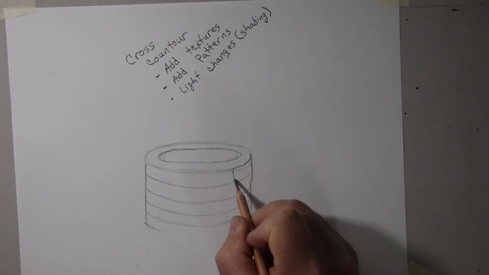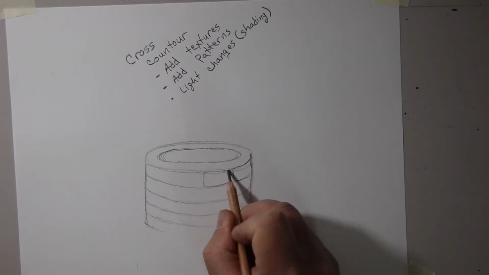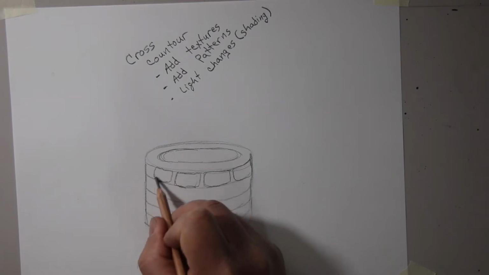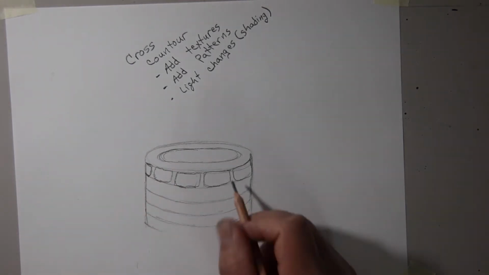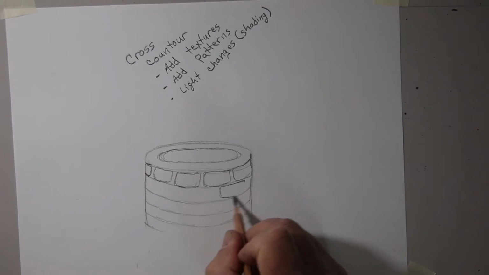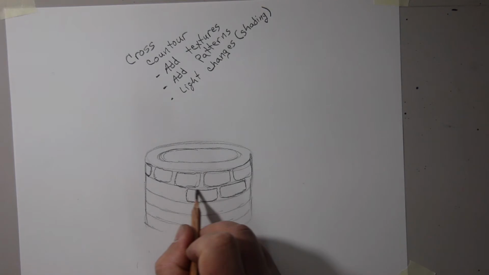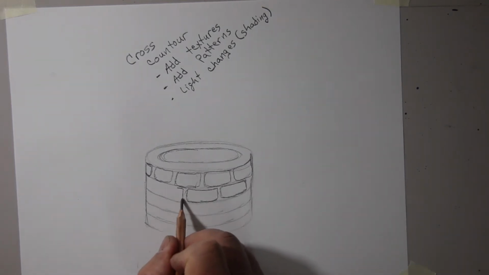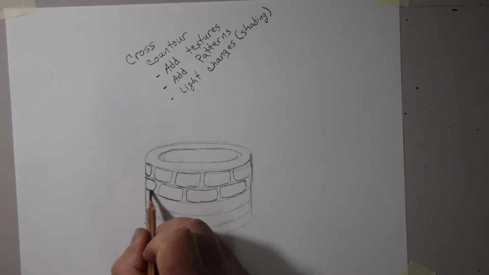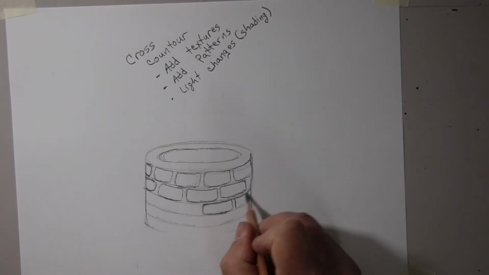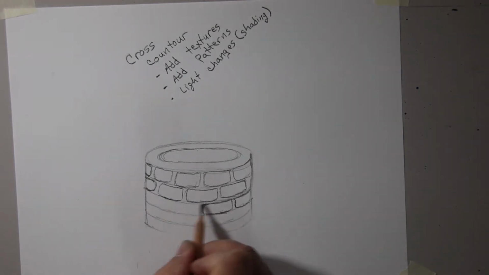Once my guidelines have been established, I can use those guidelines to add in the brick patterns. Notice how the bricks follow the curves of the cross contour lines. I'm staggering the bricks to make it look more realistic, but each band or each row of bricks is curving and is going around the cylinder. Notice the top is different. We'll get to that in a minute. I'm going to continue this pattern until the whole face of the wishing well is done.